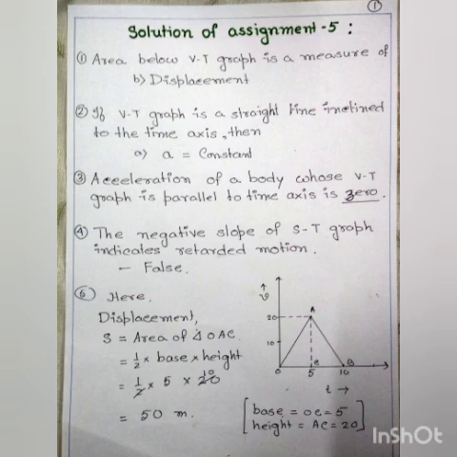Now the first question is: area below the VT graph is a measure of, and the answer will be option B, that is displacement. Question number 2: if the VT graph is a straight line inclined to the time axis, then the answer will be option C, that is a is constant. Next, question number 3: the acceleration of a body whose VT graph is parallel to the time axis is 0.